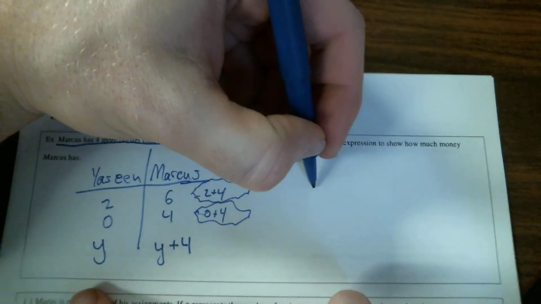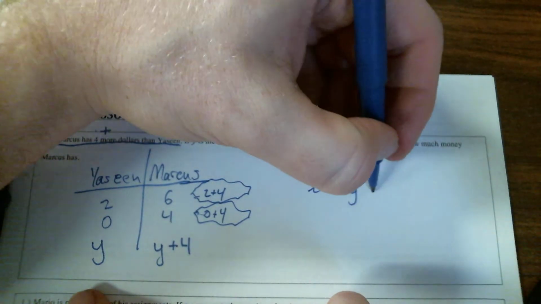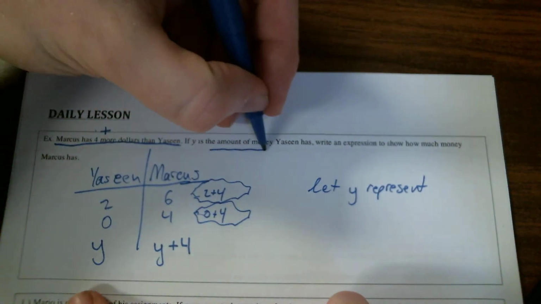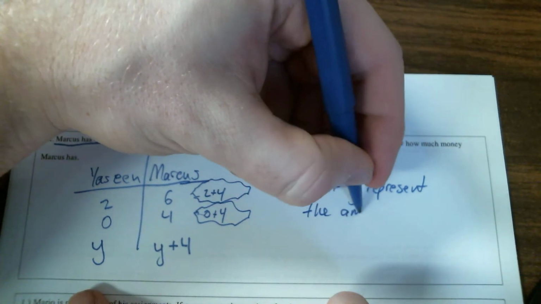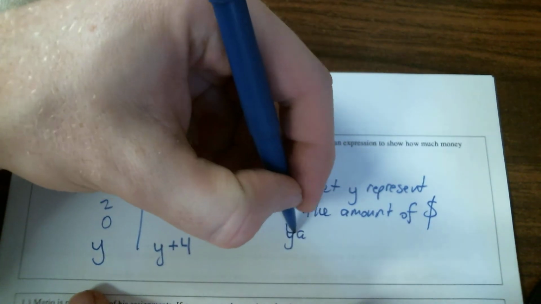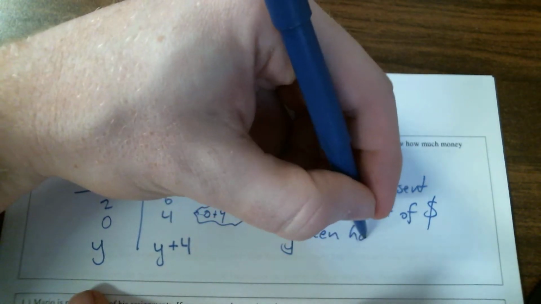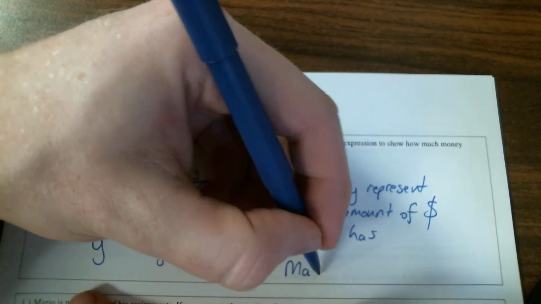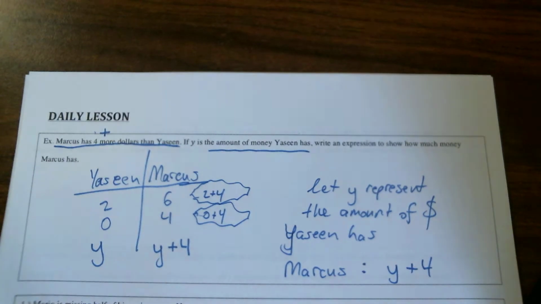But we don't know what Y is, so I'm going to say let Y represent the amount of money Yassine has. And if that's true, then Marcus's expression must be Y plus 4, because we know he is Yassine's plus 4. Let's keep going, see what we can do.